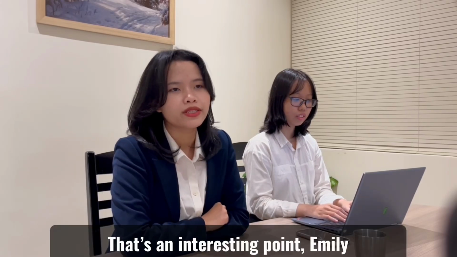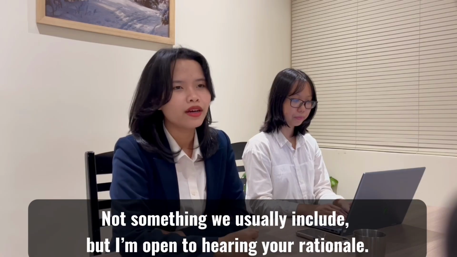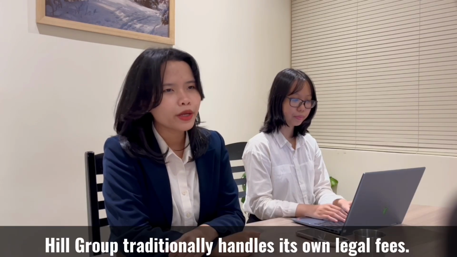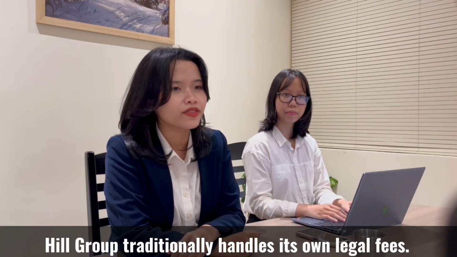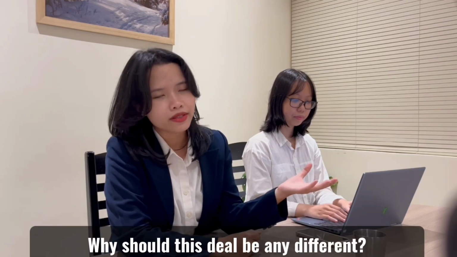That's an interesting point, Emily. Not something we usually include, but I'm open to hearing your rationale. Hill Group traditionally handles its own legal fees. Why should this deal be any different?